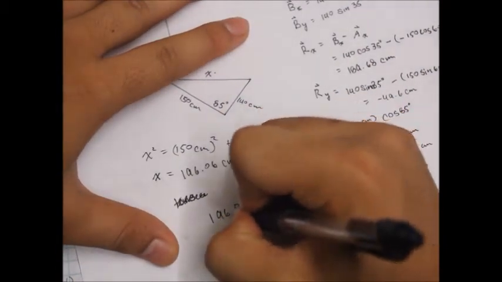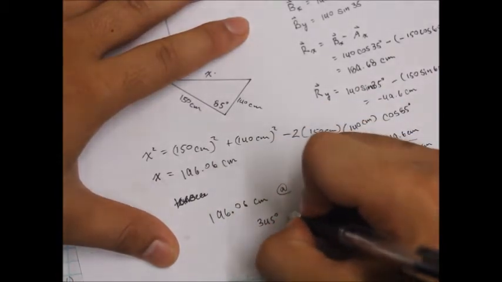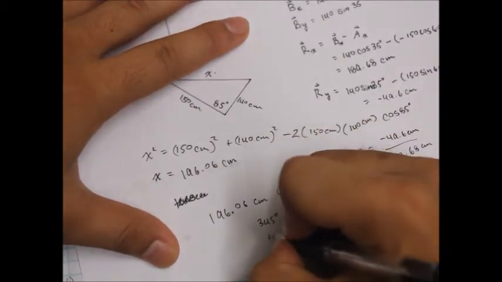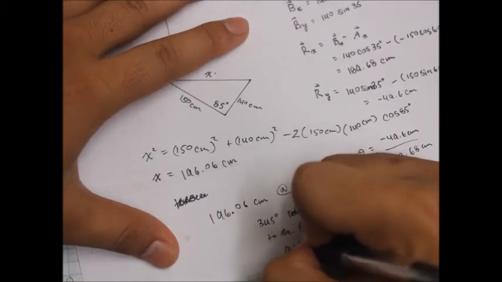As a result, you get the resultant vector as 160.06 centimeters at 345 degrees relative to the positive x-axis.